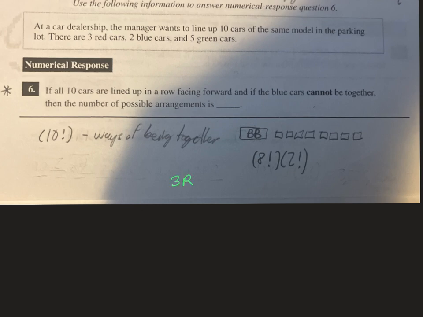So 3 red, 2 blue, 5 green means we're going to need to divide everything by 3 factorial, 2 factorial, 5 factorial once we're finished. But let's focus on the cannot be together part. So what we could do is go total number of ways to rearrange 10 cars and then subtract the ways in which the 2 blue were together. That would give us all the ways in which they weren't together, because there's only 2 of them. If there's more than 2, we'd have to do it a different way.